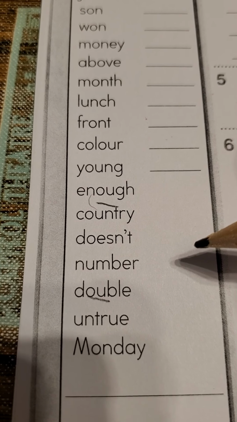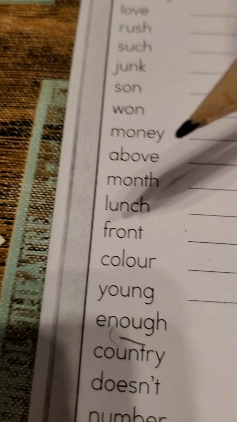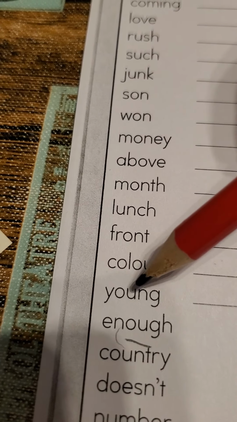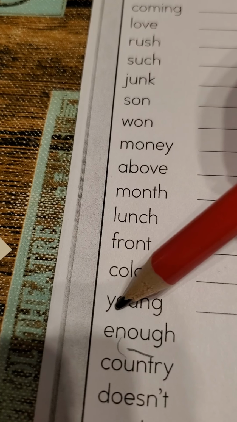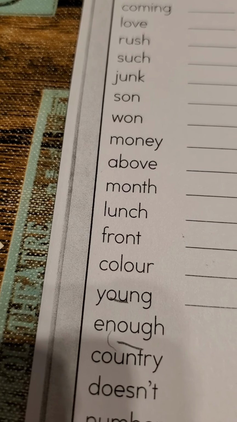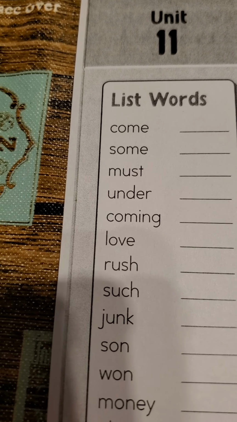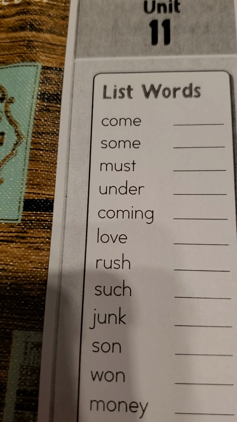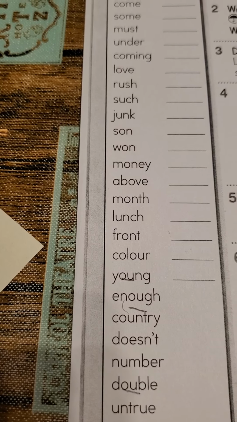Country as well, the O and the U. In young there as well, y, 3 sounds there, so the O and the U again are making the sound. So for all of the others, you're either circling an O or a U, but with those exceptions, you're circling an O and a U.